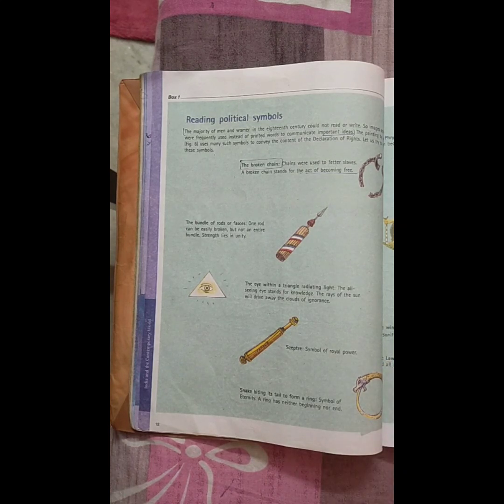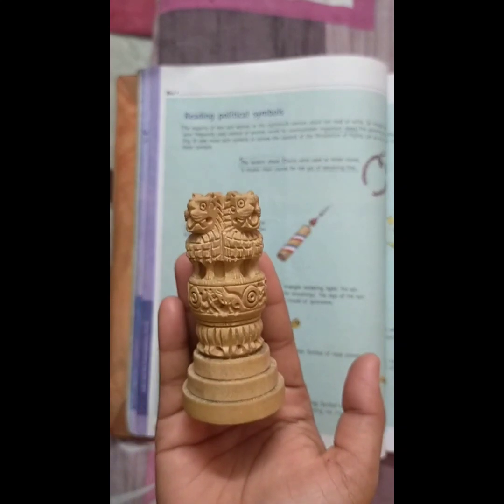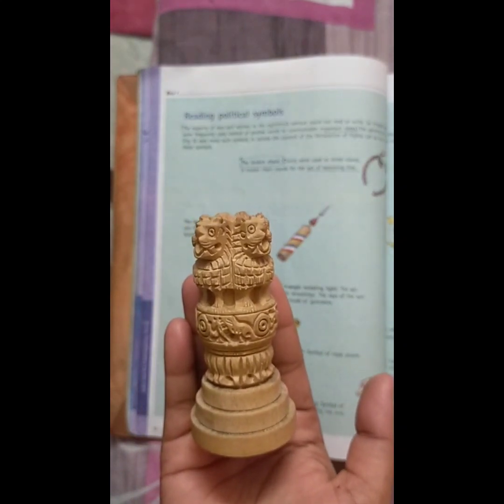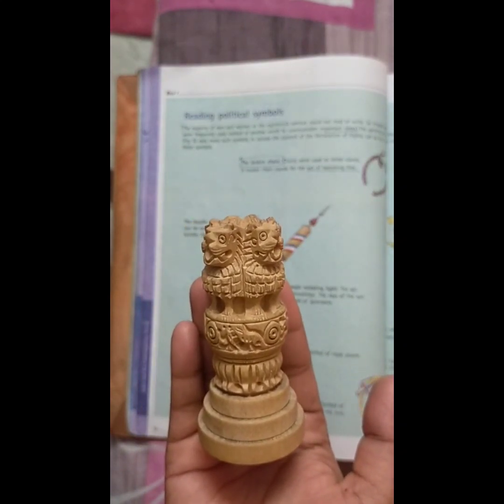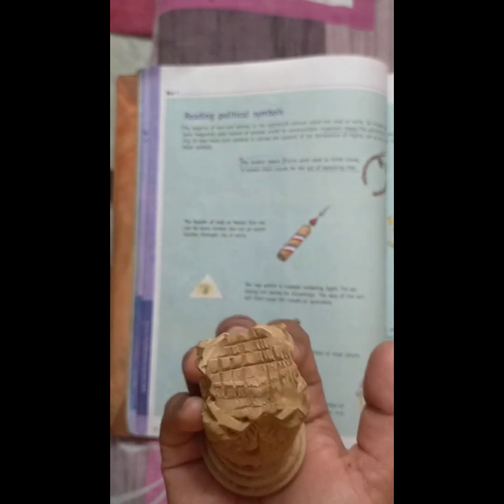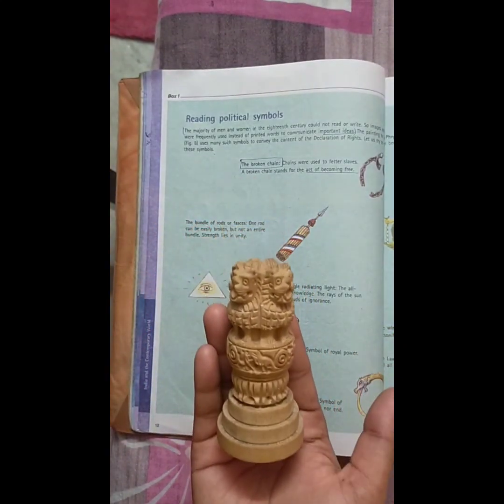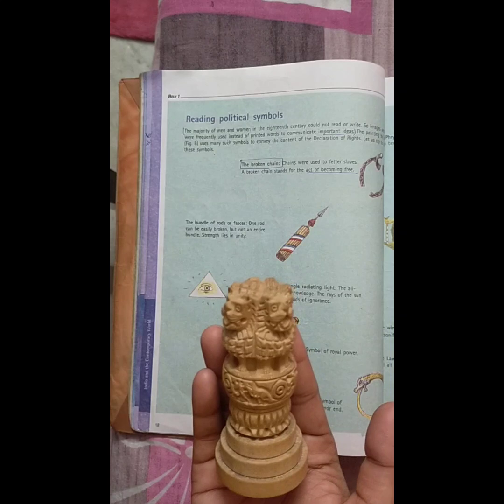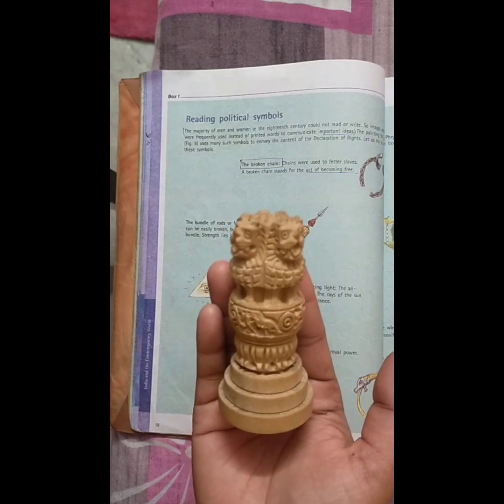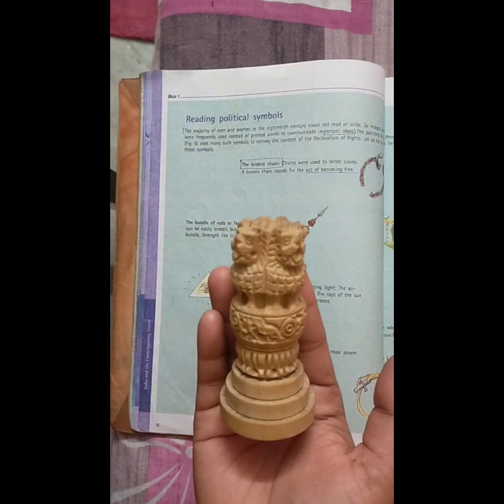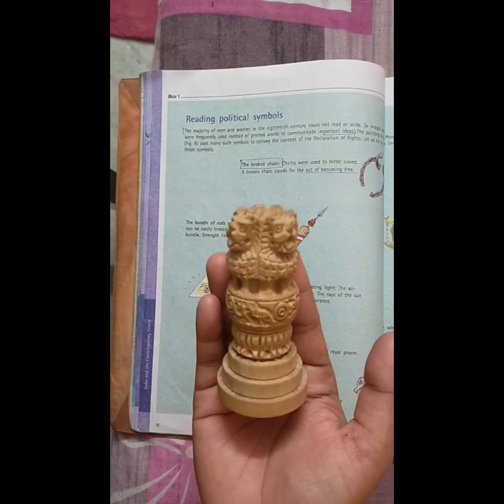Now look at these symbols. This is Ashok Stambh. What does it symbolize? It symbolizes power, courage, confidence and pride.